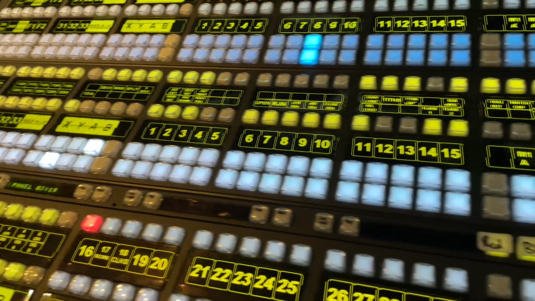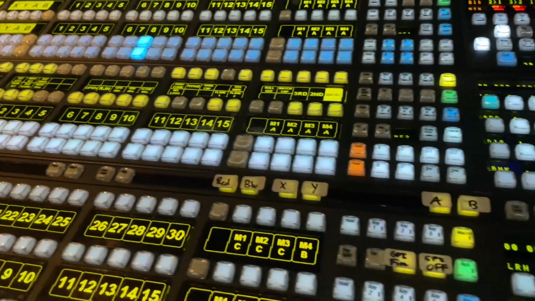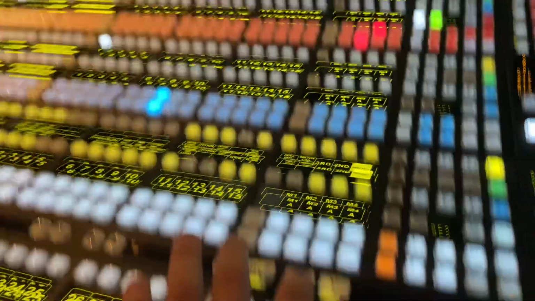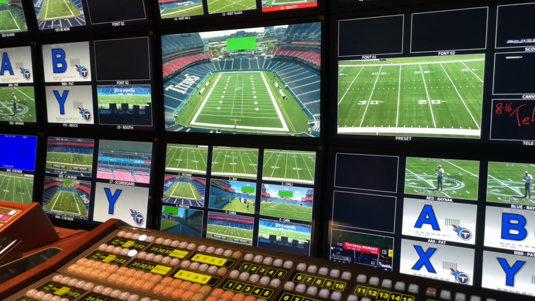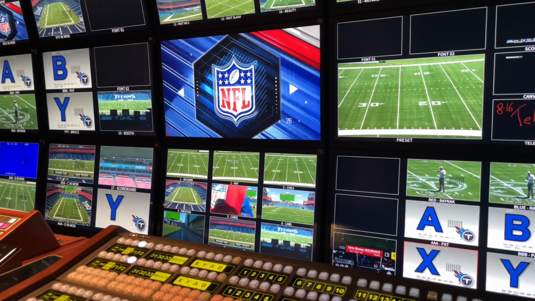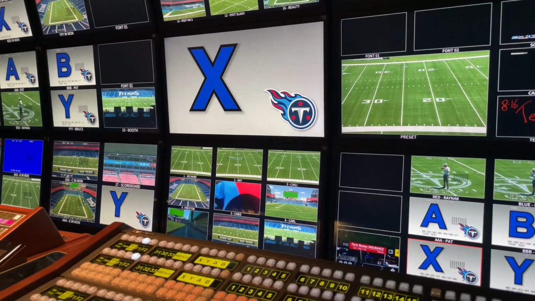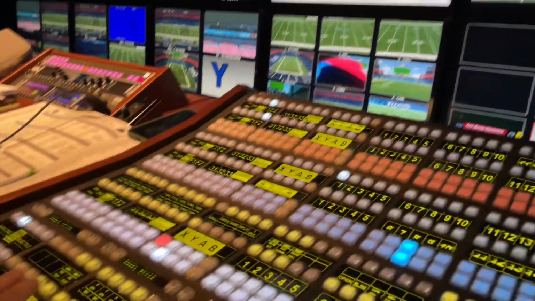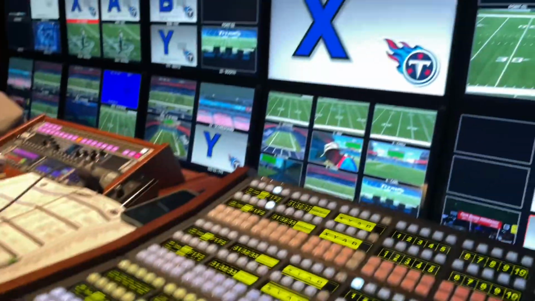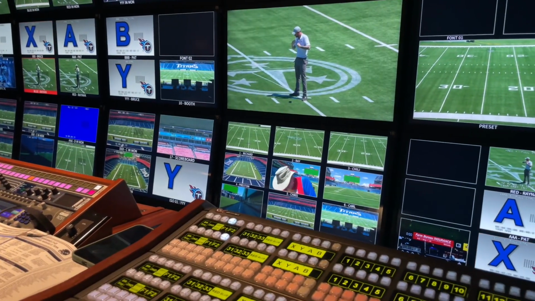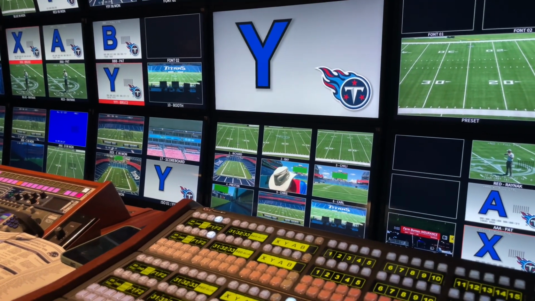I use this section of the switcher to do my replay effects. So the producer will set up a replay angle and he'll tell us replay to X, in which case I can hit my replay to X button. And now we're looking at replay machine X. And then if they've set up multiple different looks, I can use these buttons down here to dissolve between the different machines that are showing the different replays.